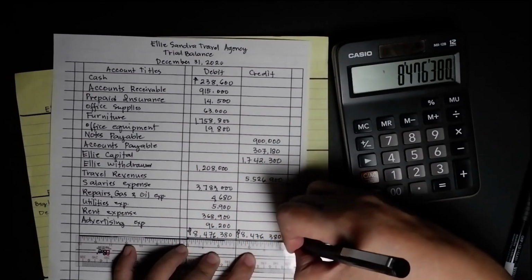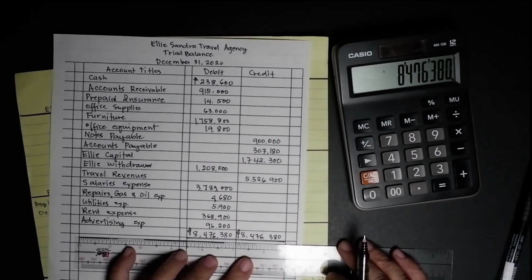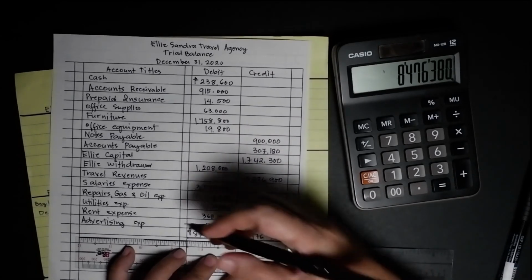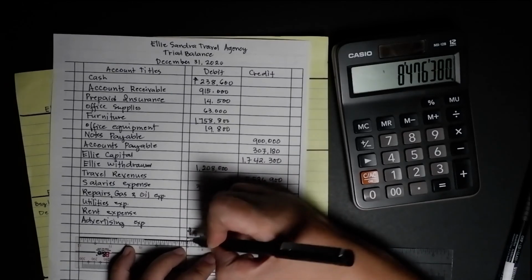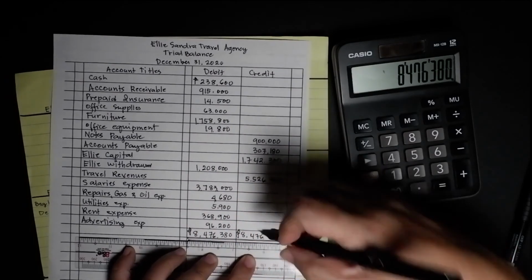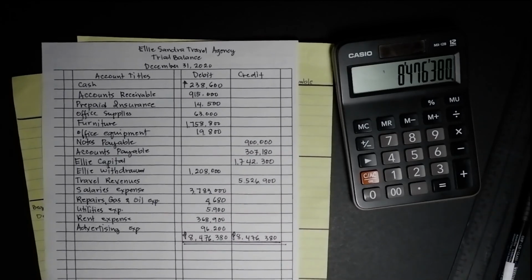So for the next step in the accounting cycle, that is preparation of adjusting entry. So please wait for my next video about that.